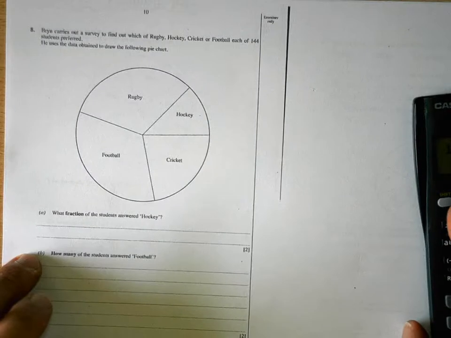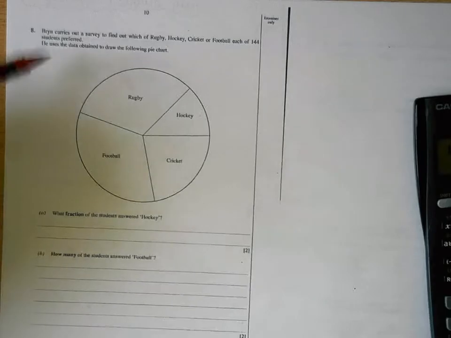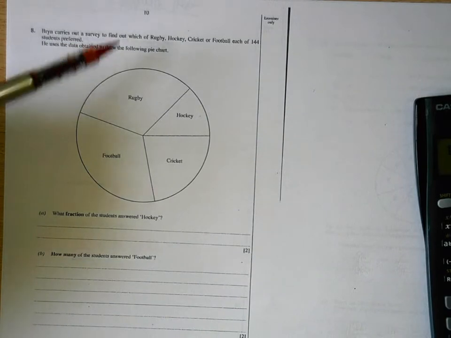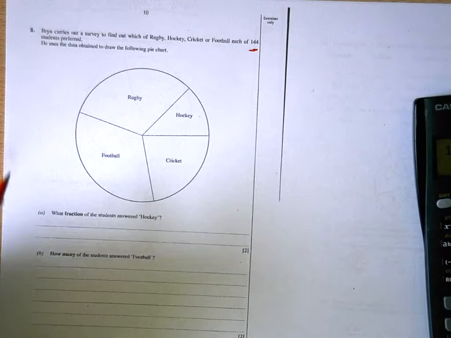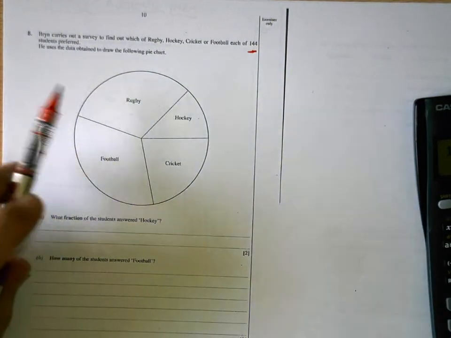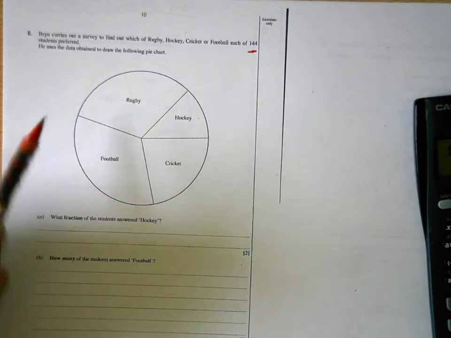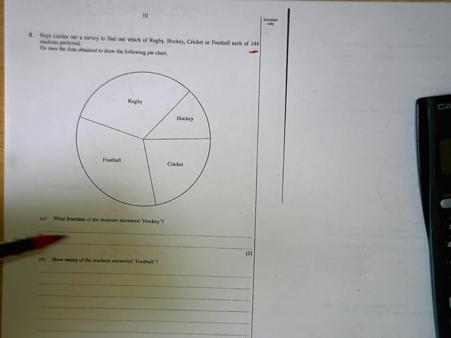Okay, and the last one of these questions that are on these sheets is this one. Bryn carries out a survey to find out which of rugby, hockey, cricket or football, each of 144, so that's the key number, students preferred. He uses the data to draw the following pie chart. Same pattern to the question. First of all, a fraction, then a how many.